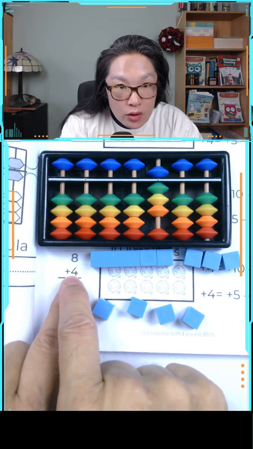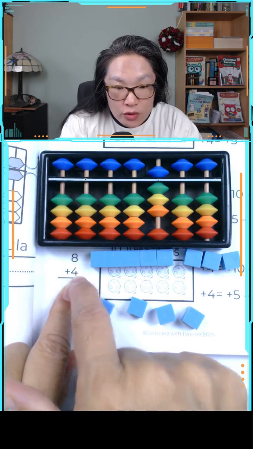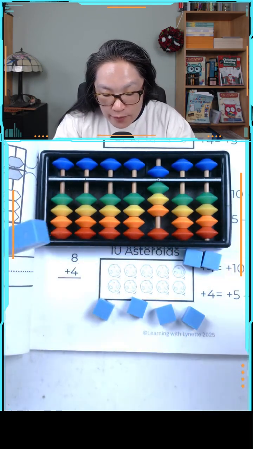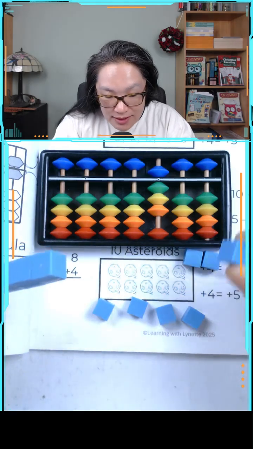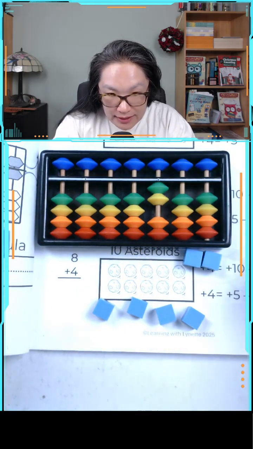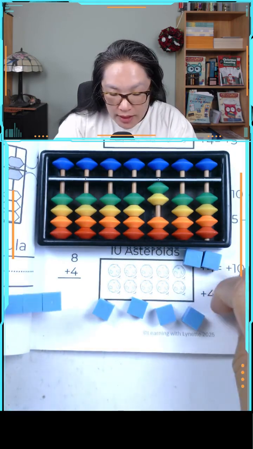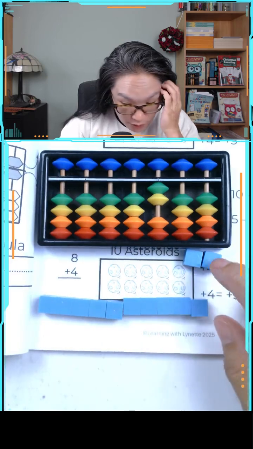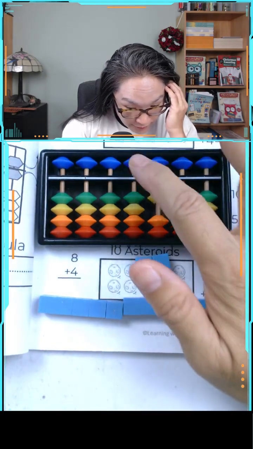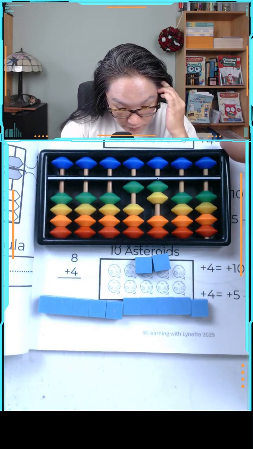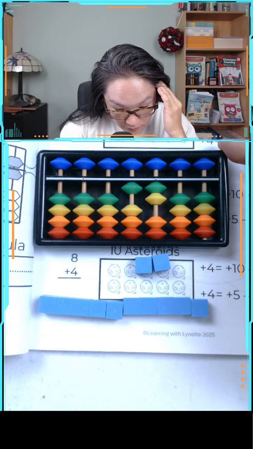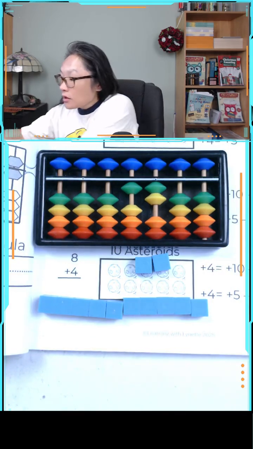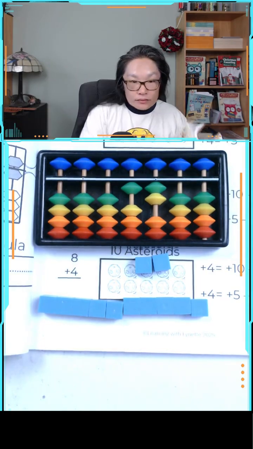Take it from the 4. The 4 is you want to make a 10. So you got to get 6 from the 8. You take the 6 away from the 8, like that. You take it away and you give it to the 4. Now I've made a 10. So my final answer is 12. Why? Because you don't want to go up and down.